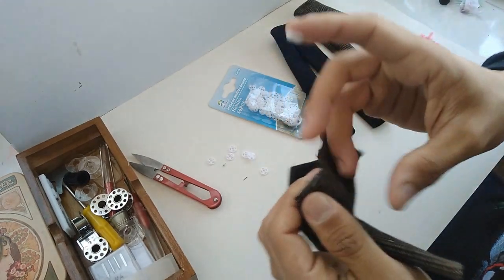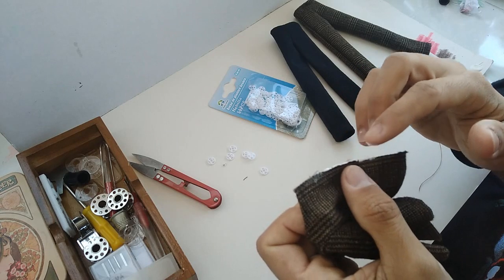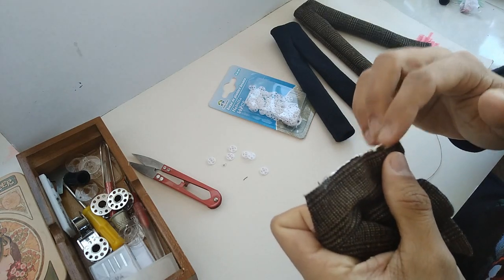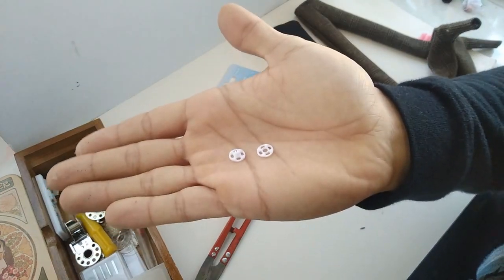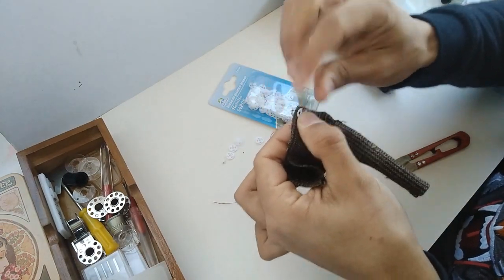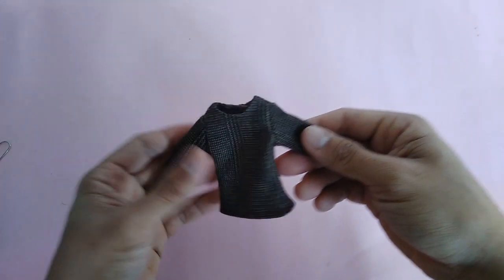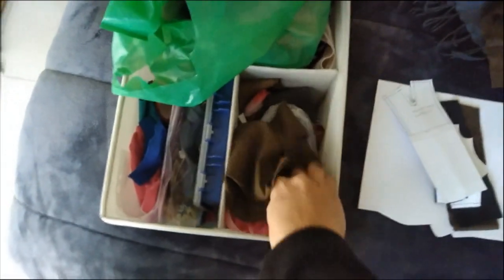You can use white glue to stop the fringing. I sewed snap buttons in the back. And our shirt is ready! Don't forget to save your scraps of fabric to use later.